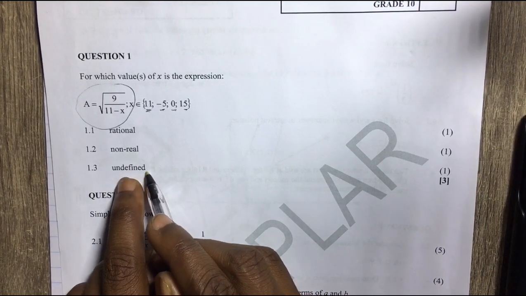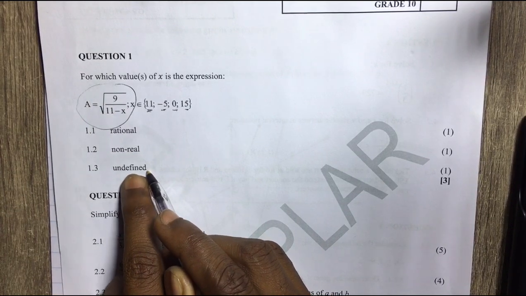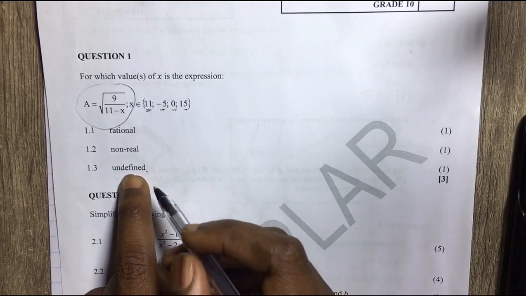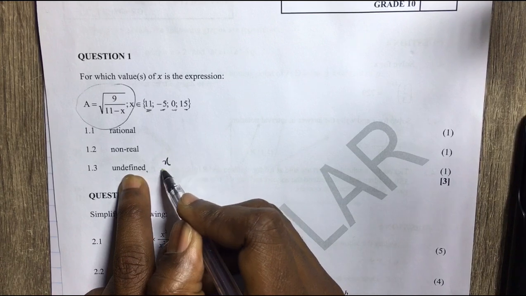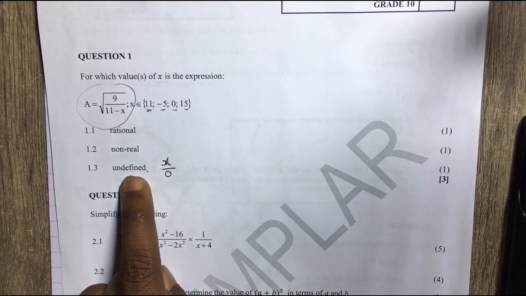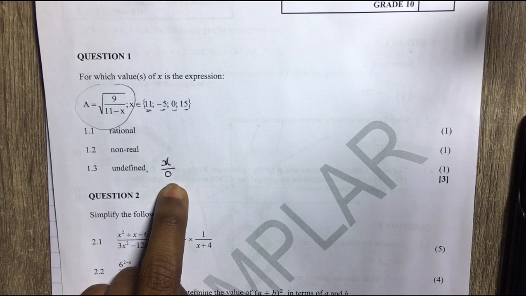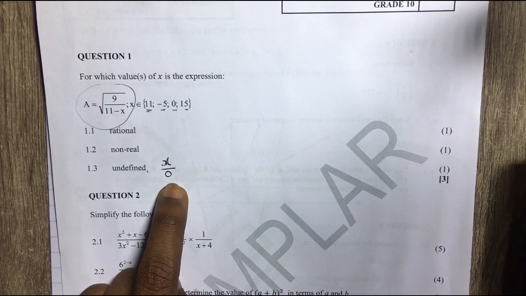For an expression to be undefined, the denominator must be 0. So if I have any number over 0, it will make our expression undefined. We can never have anything over 0.